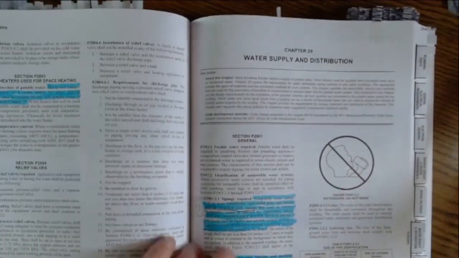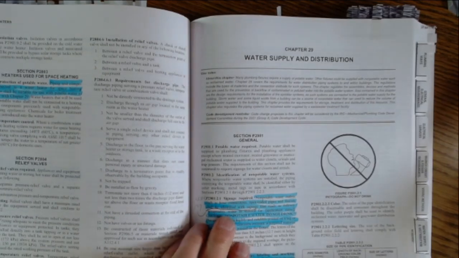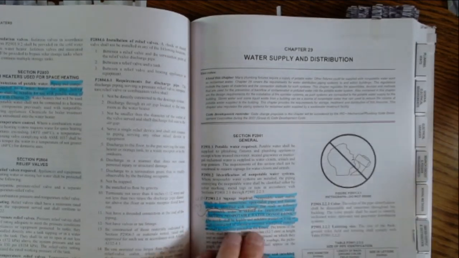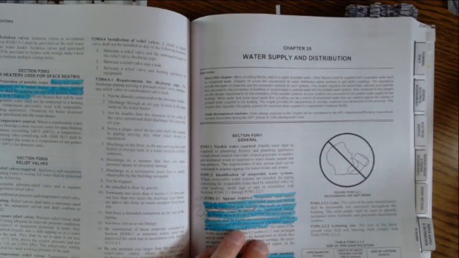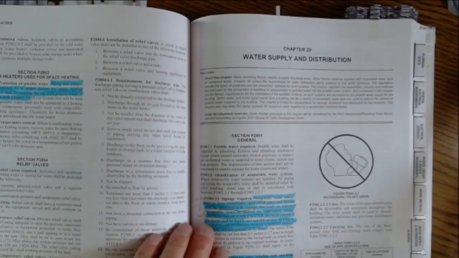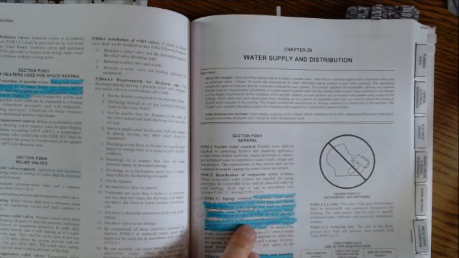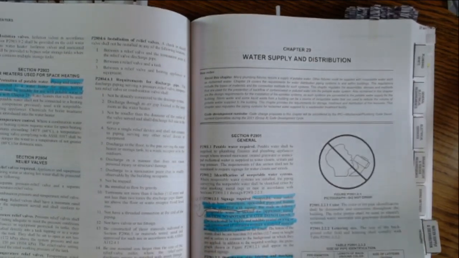Okay, I got a question. Non-potable irrigation water needs to be identified, and one answer was that it needs to be identified with a metal tag. It doesn't say metal tag here, but you have to infer a little bit. They're just trying to trip you up.